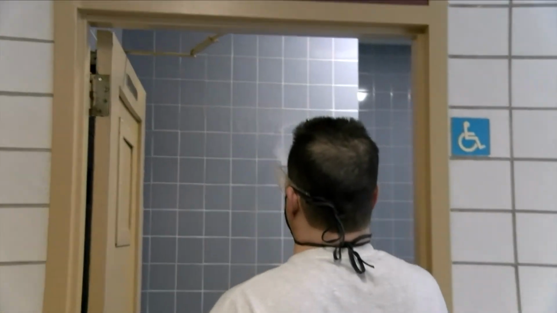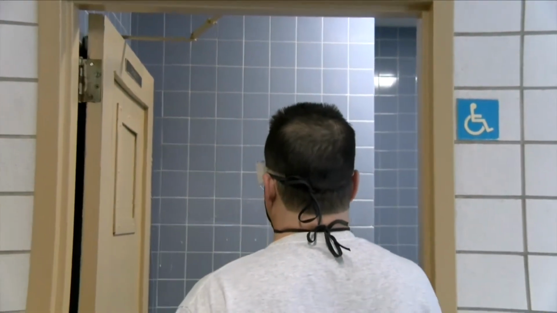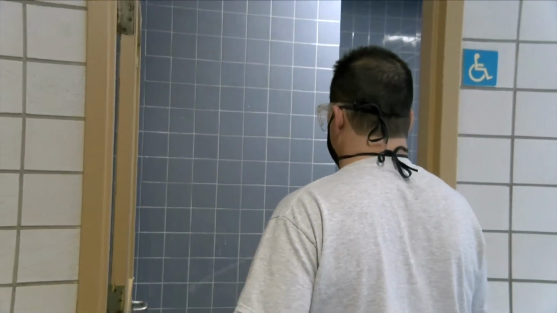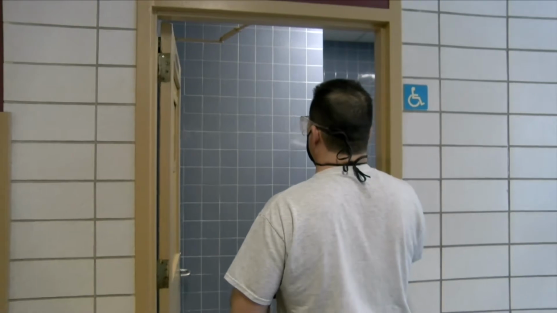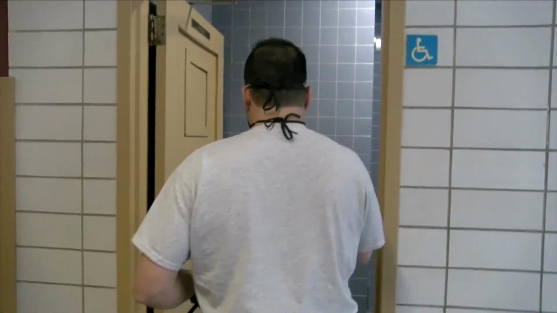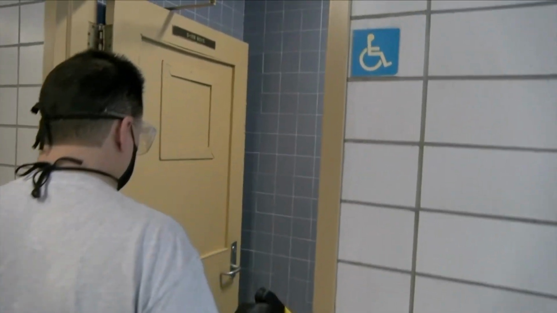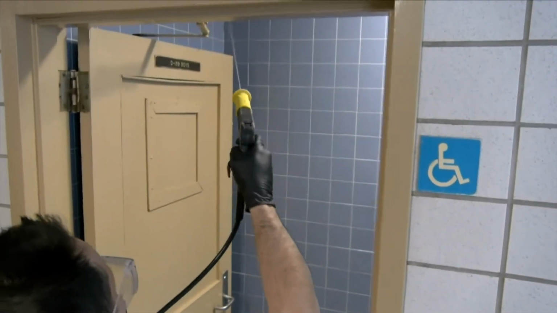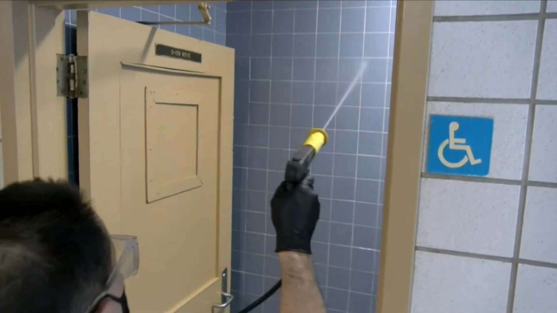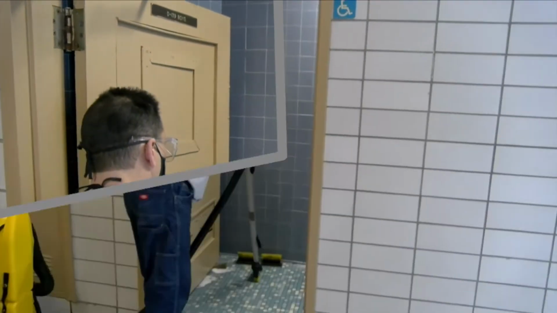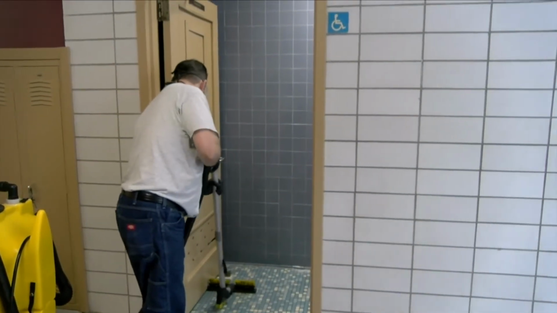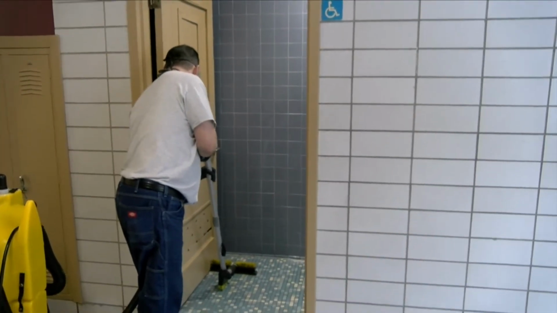As you can see right now, he's putting the chemical on. This puts the chemical on and also cleans it off. On a deep cleaning day, we would also be scrubbing the floor in there, but for the sake of time, we're just showing you how the machine works.